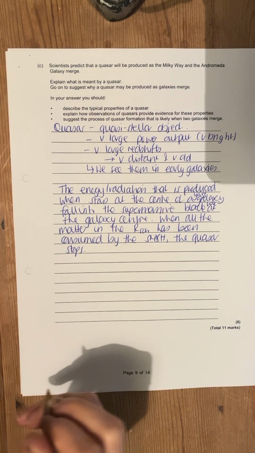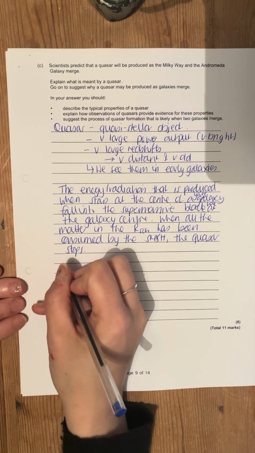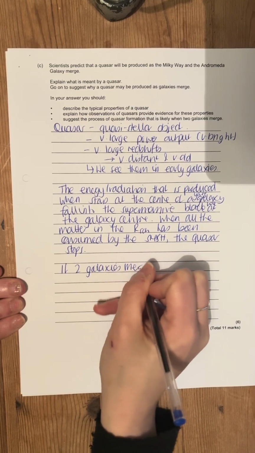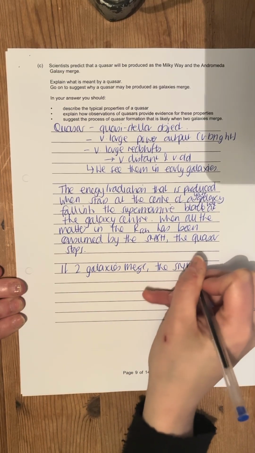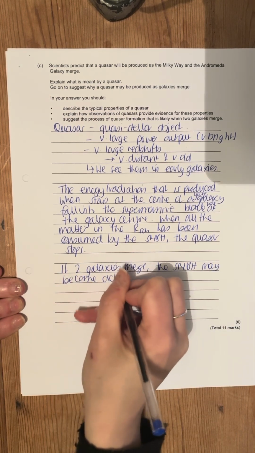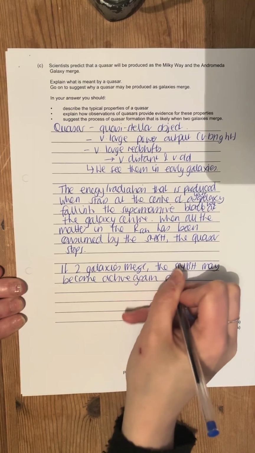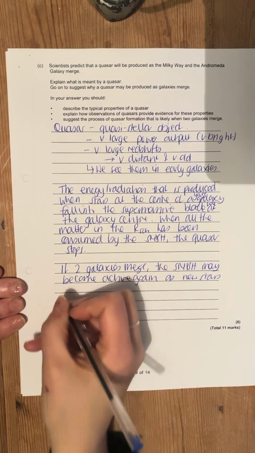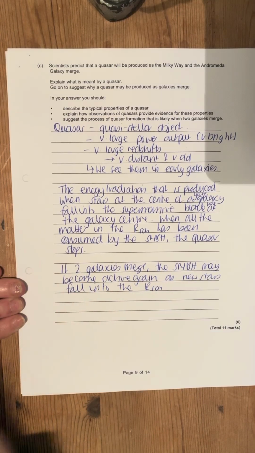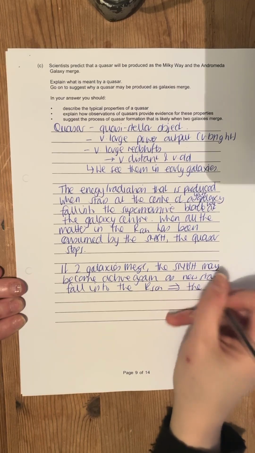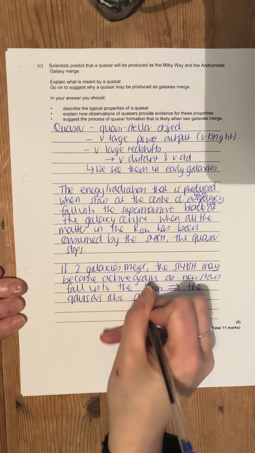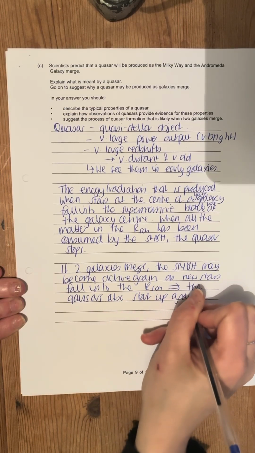Now, what does this mean? Well, if 2 galaxies merge, the supermassive black holes may become active again as new stars fall into the Schwarzschild radius, which will mean the quasars also start up again.